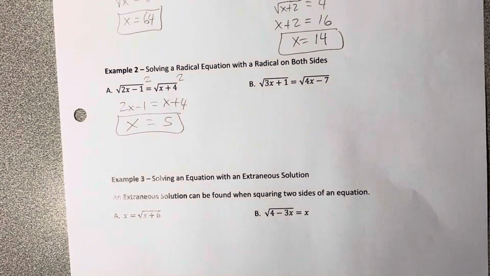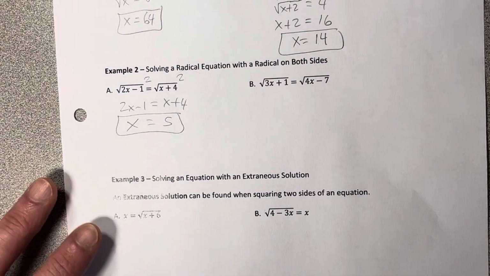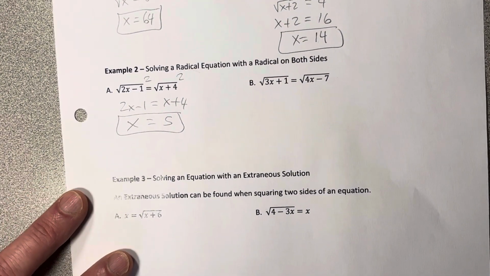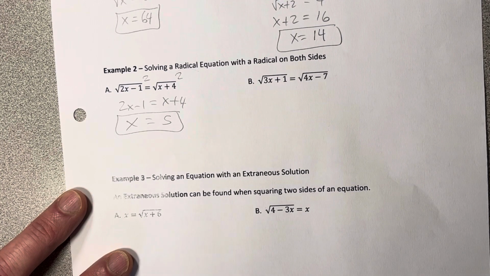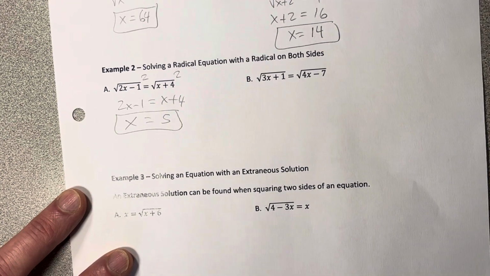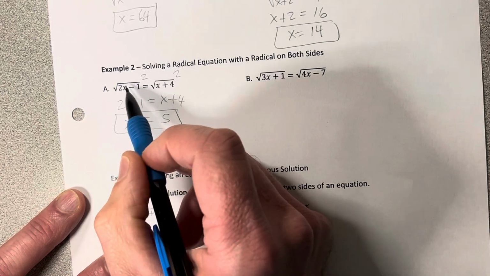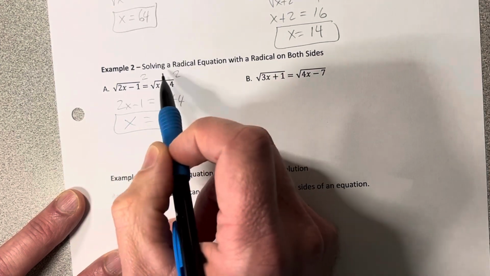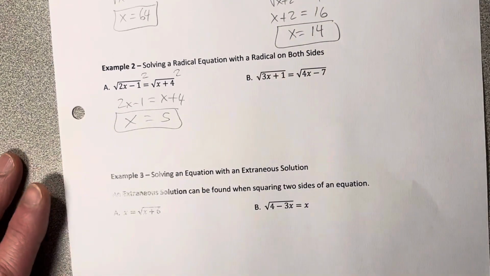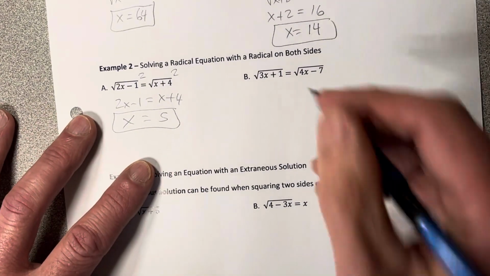And again, you can check your answers. The equation will be equal. So yeah, you get square root of 9 here is 3, and then over here you get square root of 9. 3 equals 3. It satisfies it. All right, let's try the next one.